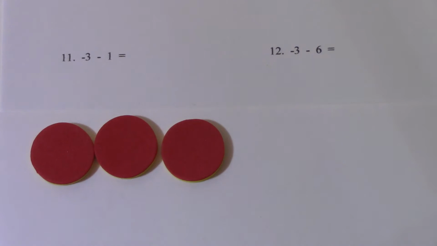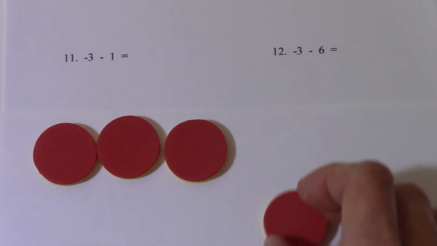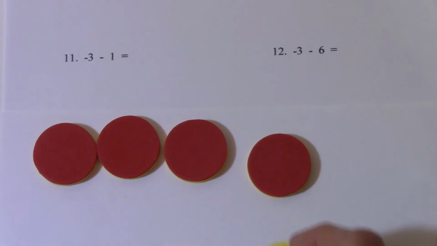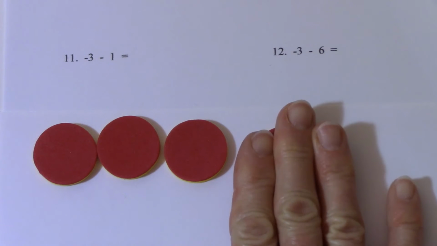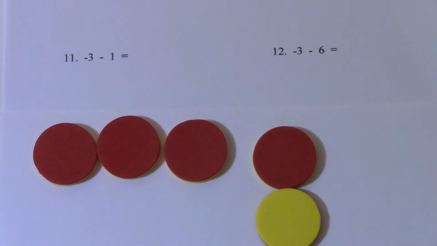But I'm going to remember a trick from when we added, when we had a 0 pair. And instead of getting a 0 pair and taking them away, I'm going to add in a -1 and a +1. So this right here, and I'm covering with my hand, I'm going to take it away, is a 0 pair. So I'm adding it in.